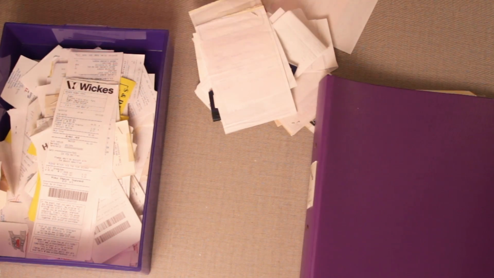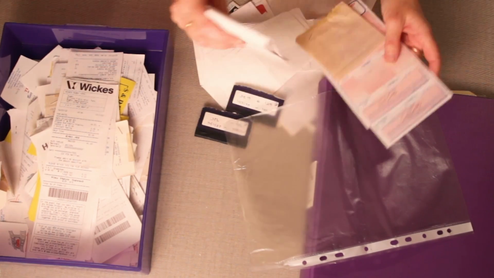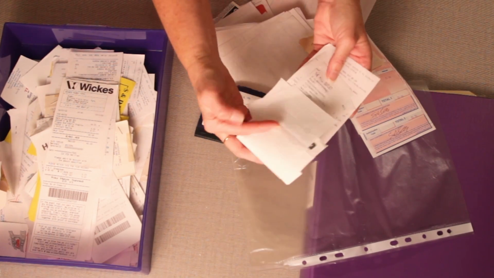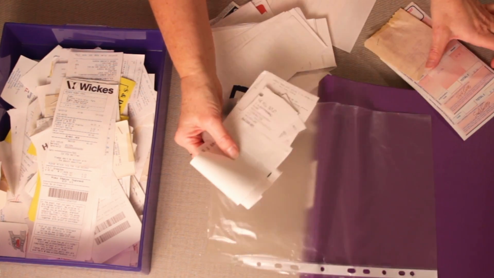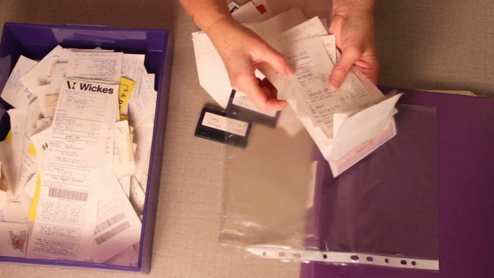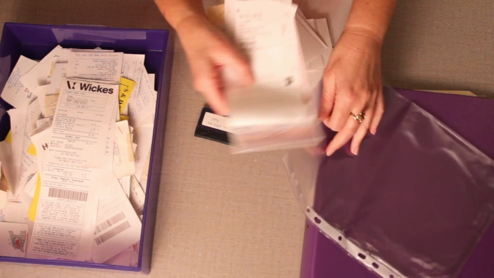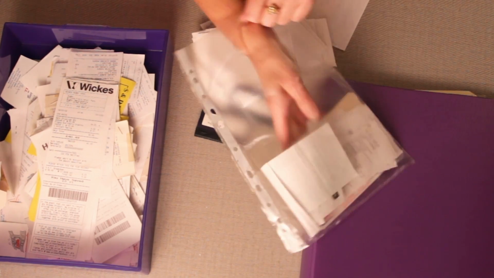So a big trick for you is to get your plastic wallet, and it doesn't matter if the receipts are a bit long, you can always fold them, but you do one of these per month. So you just get your piddly bits of paper per month. You can put them in date order first so you can find something. Pop them in your wallet.